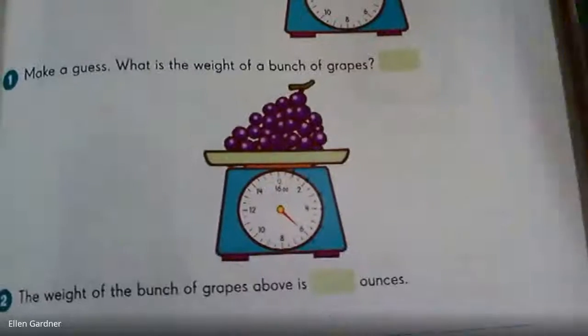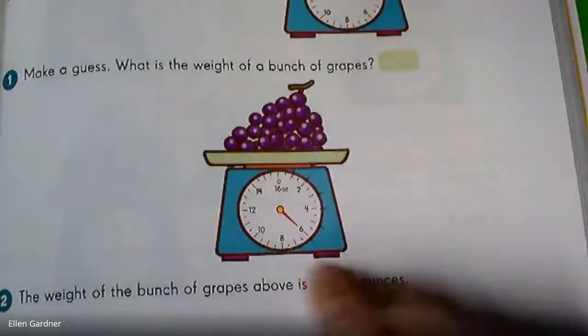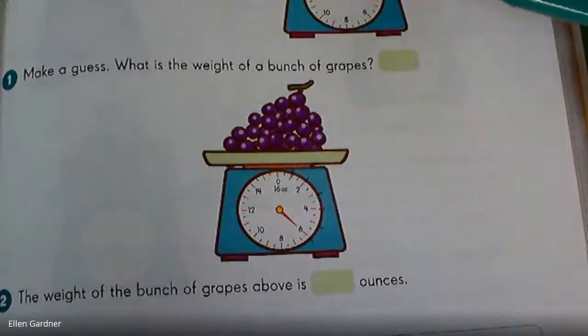Now, Adarsh, how much is the bunch of grapes that you see here? So 5 little grapes were about 1 ounce. What about a bunch of grapes? 6 ounces. Yep, it's right at 6 ounces. Good job.